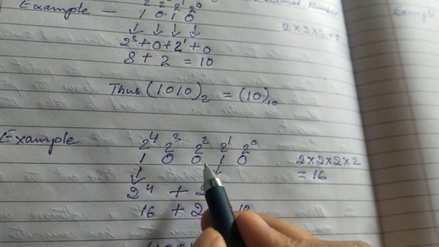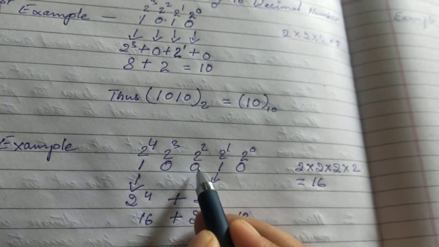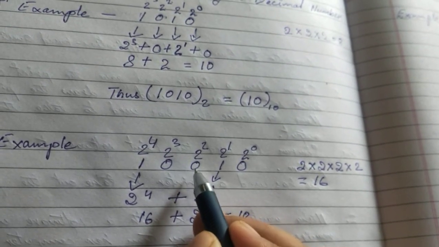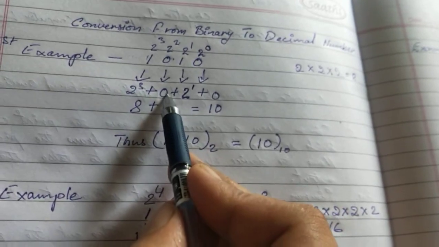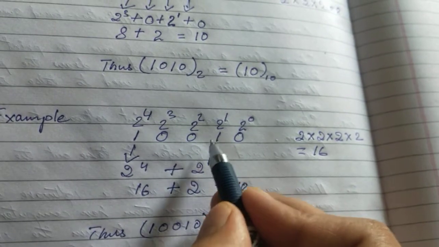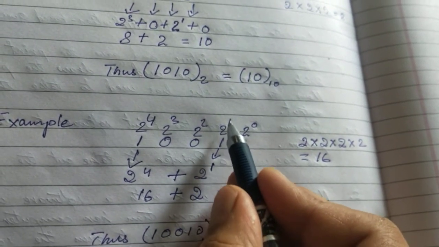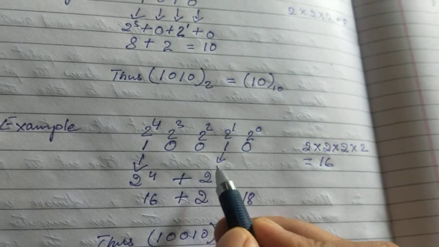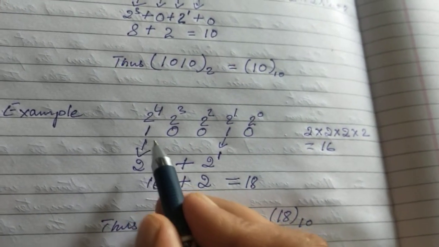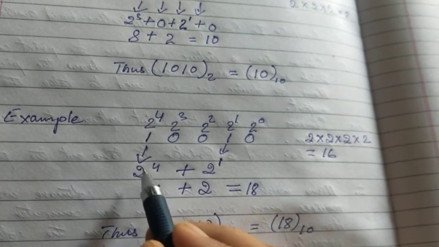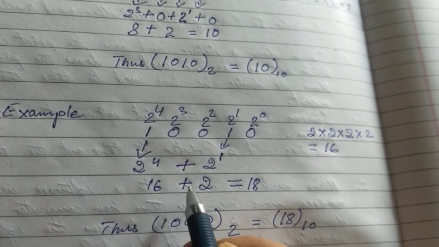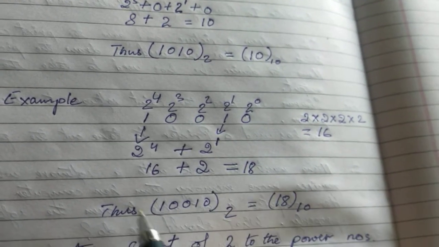We also talked about not taking the numbers with 0 into consideration, because anything into 0 is 0 only. So we only take numbers with 1 into consideration, such as 2 to the power 1 and 2 to the power 4. 2 to the power 4 means 2 four times, which will be equal to 16, plus 2 is equal to 18.